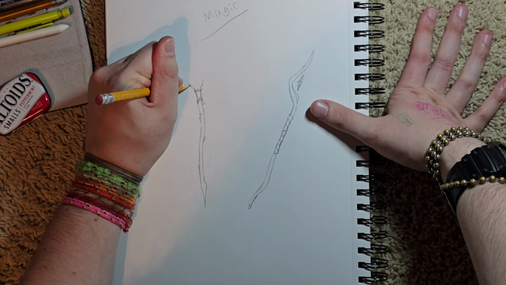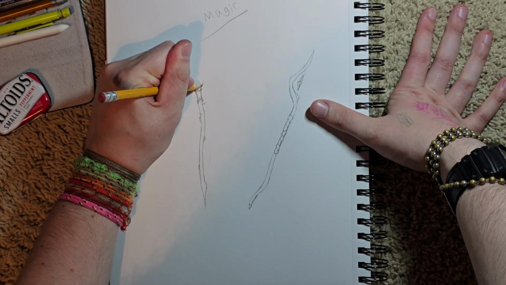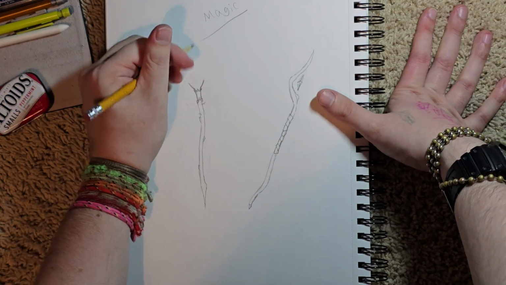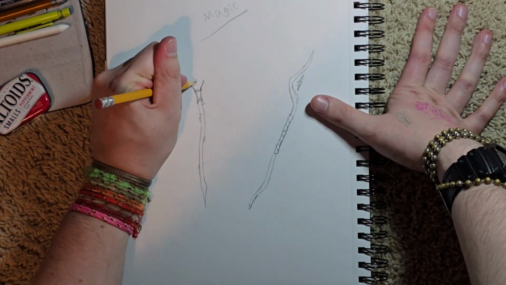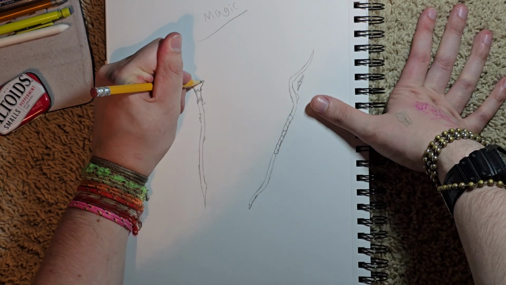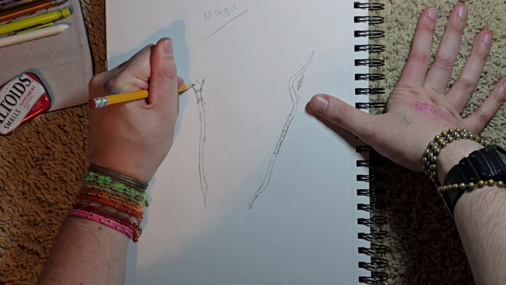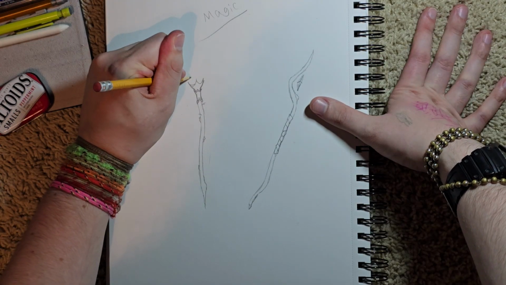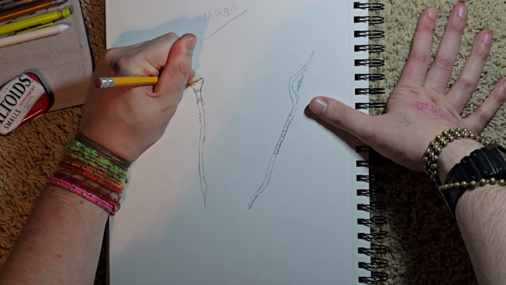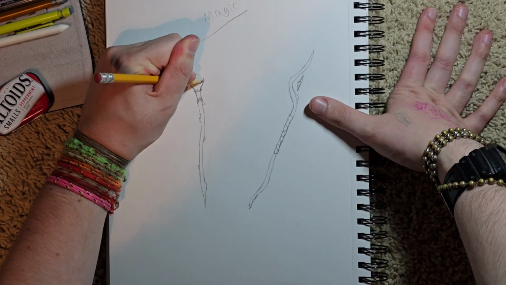This one will be encasing the ball, so we'll need it to be the largest, and we'll have it come up like that, come up like that, then come up like that, and we'll go ahead and place the ball right in here.